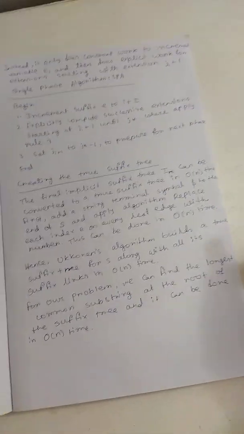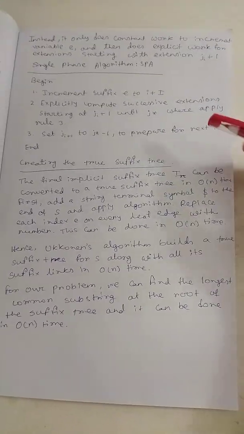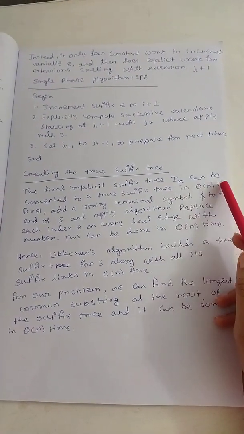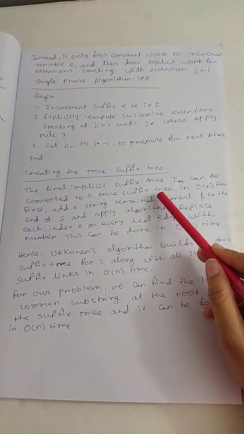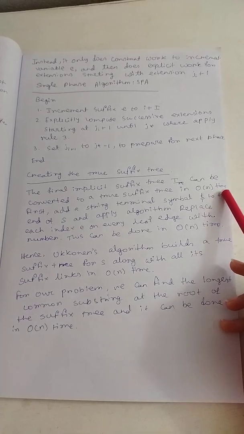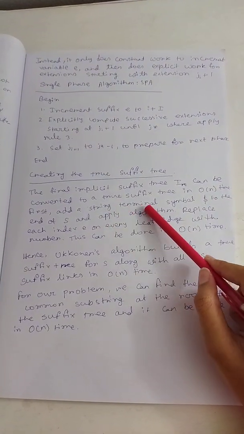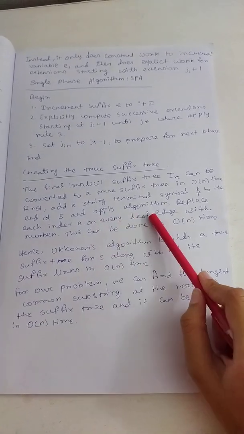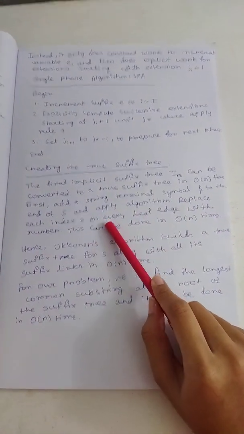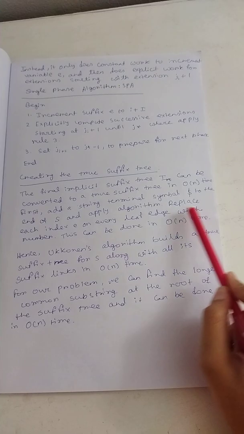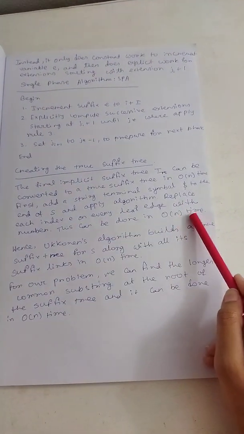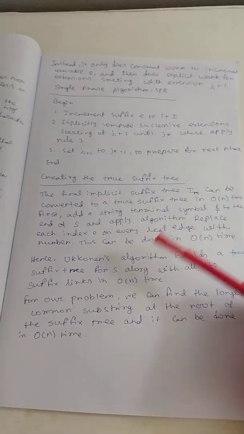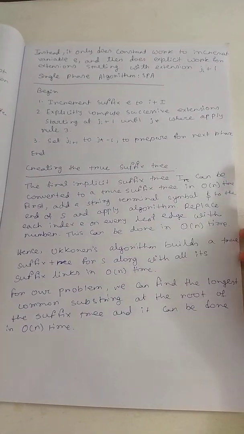Lastly, creating the true suffix tree. The final implicit suffix tree can be converted to a true suffix tree in order of n time. First, add a string terminal symbol $ to the end of S and apply the algorithm. Replace each index E on every leaf edge with the number, and this can be done in order of n time. So after using the implicit tree, we again convert it into a suffix tree.